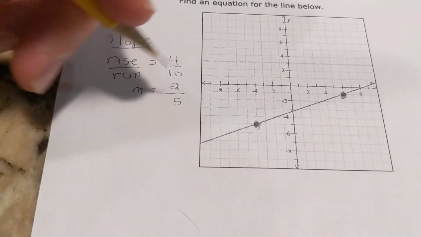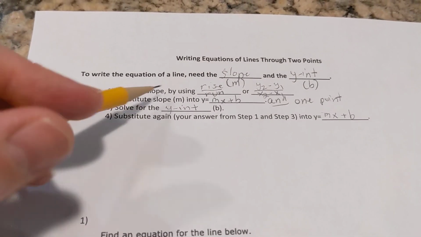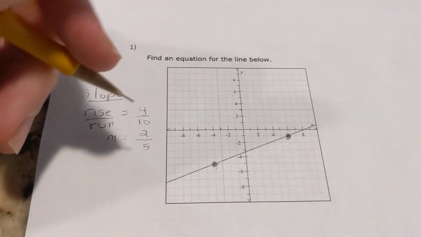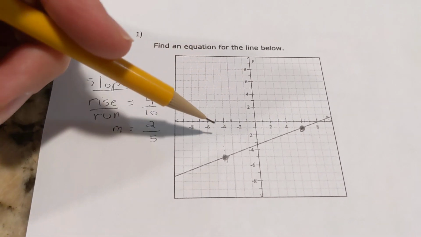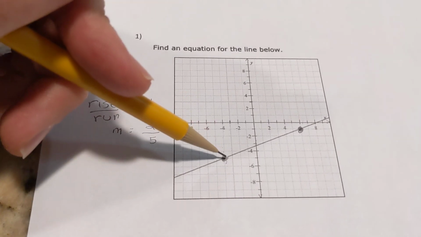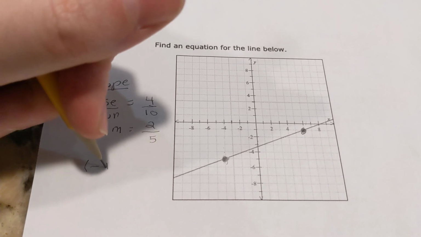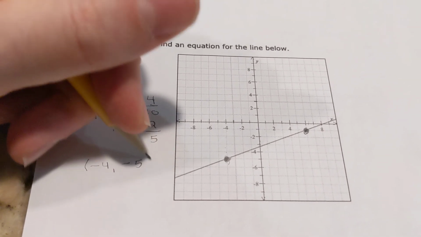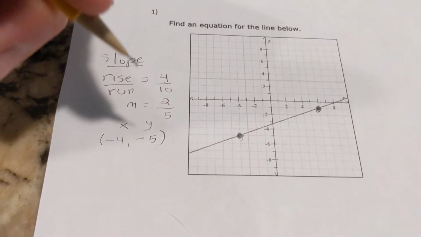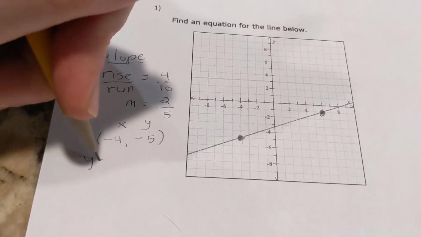Okay, now we did step 1, and step 2 says we're going to substitute the slope and 1 point into y equals mx plus b. So here's how that works. I'm going to pick 1 point, doesn't matter which one. I'm going to use this one over here, which the coordinates are -4, comma, -5. Let's write that down. Okay. The -4, of course, is an x. The -5 is a y. All right, so we're going to substitute that, and that into y equals mx plus b.